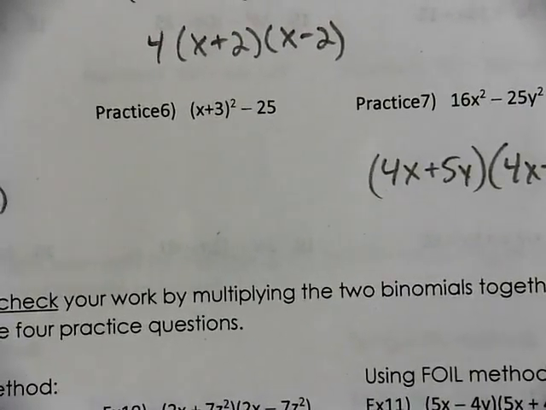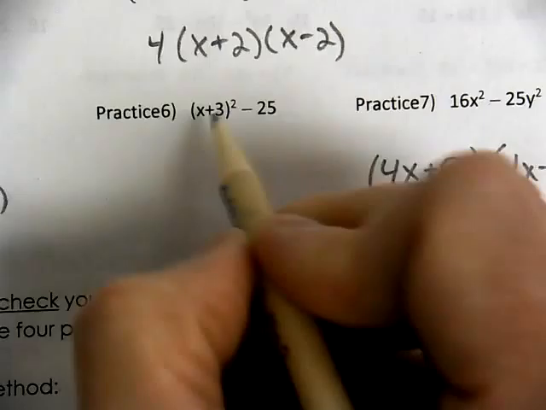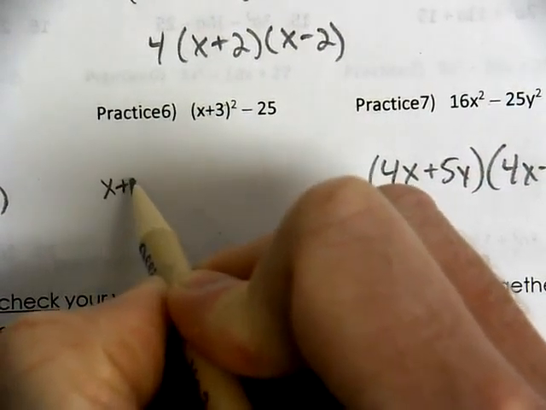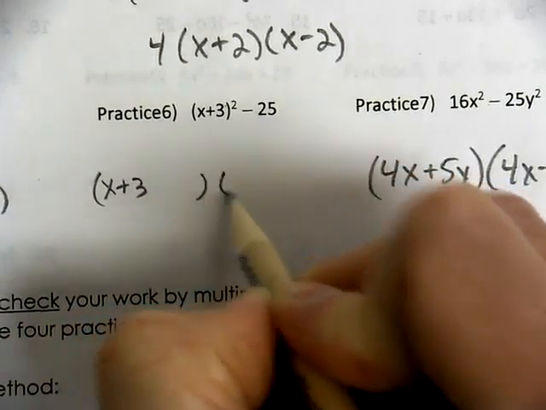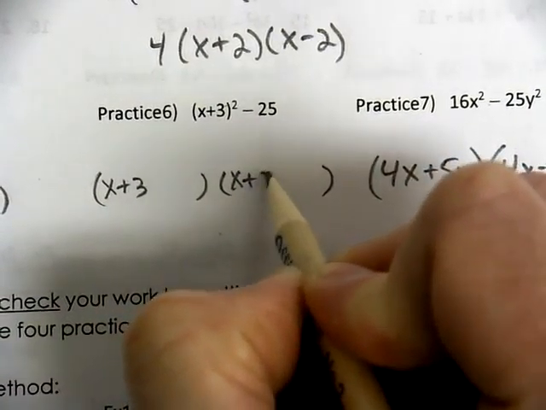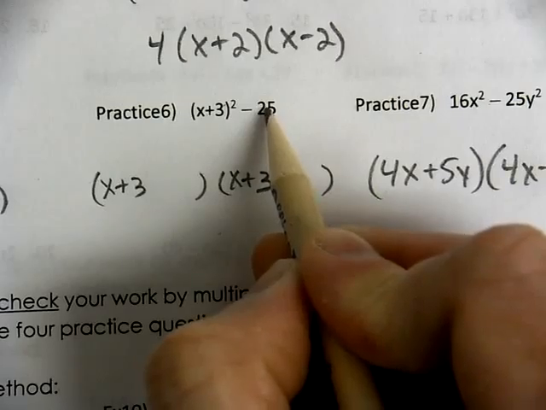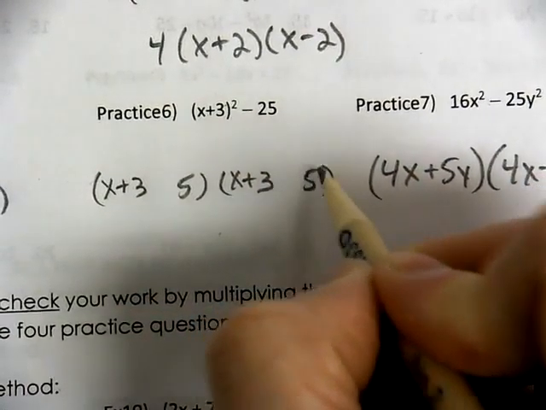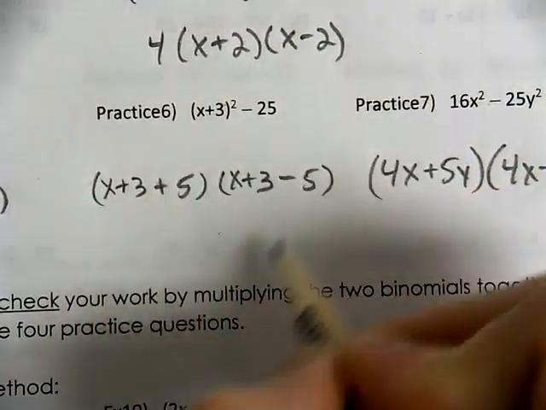Now this one I'll do with you. It's a little tricky looking. This is still your term that's being squared, so it's going to be written as your first term. This is the term that you need to take the square root of. So you have 5 and 5, a plus and a minus.